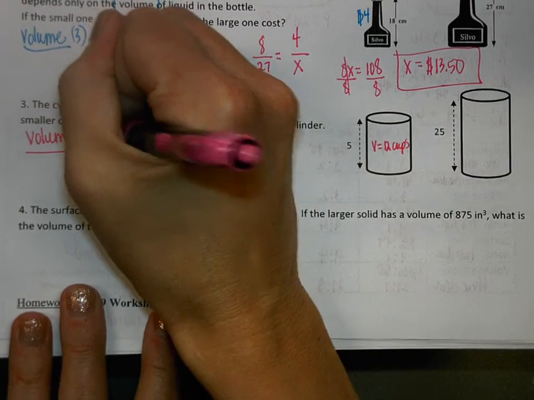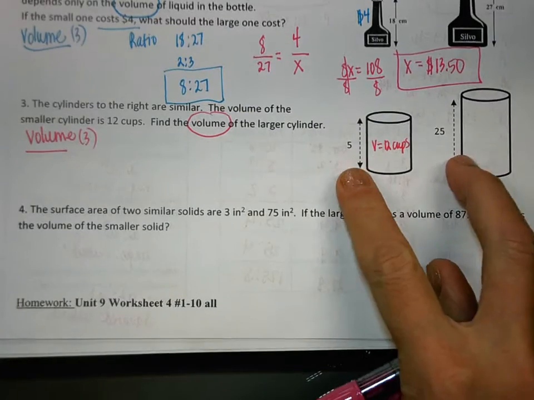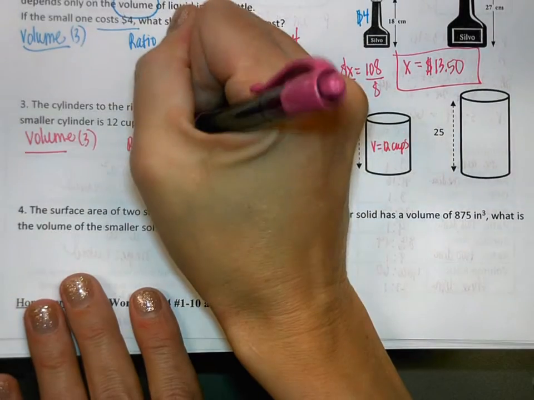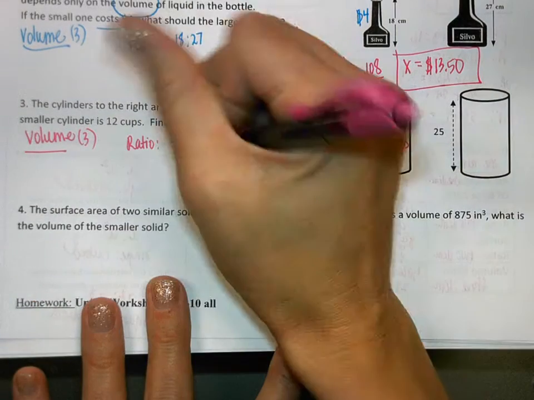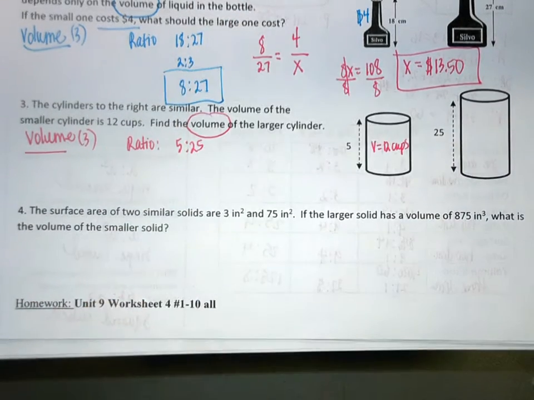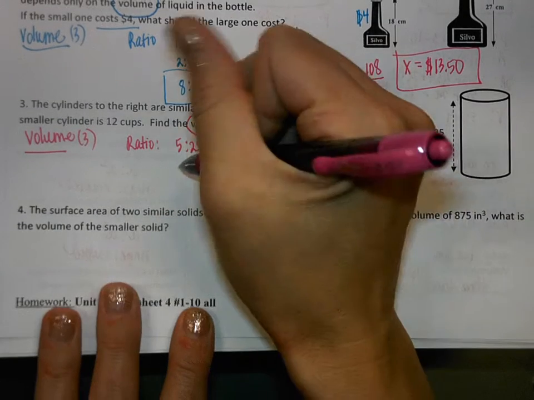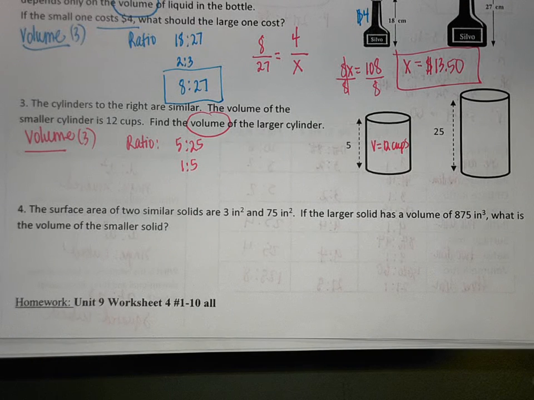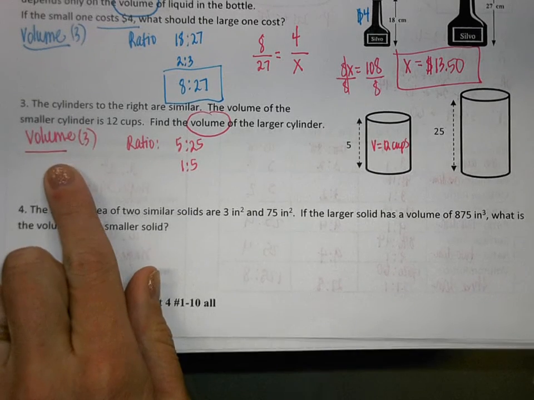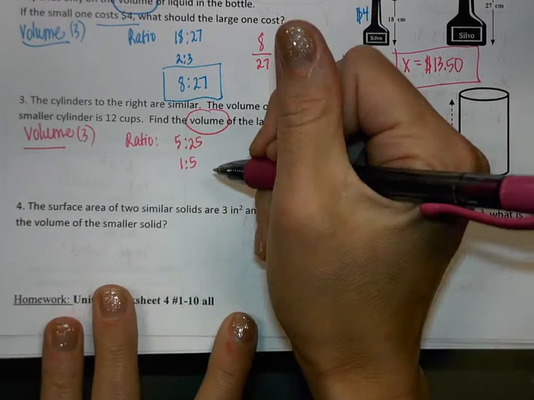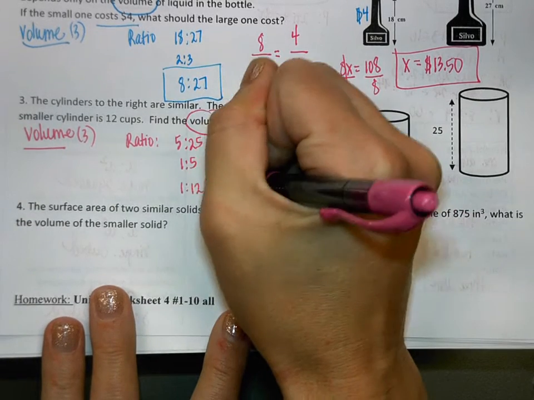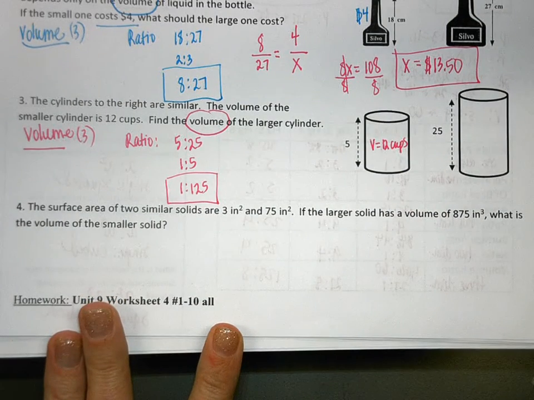Okay? But in terms of similarity right now, they've given me my what? My height. And so my ratio right now is in which dimension? It's in 1 dimension. So I have 5 to 25 right now, and that reduces to what? 1 to 5. Good, because we can reduce that by 5. So what will I need to do to that in order to use the ratio for a problem where I'm using volume? Cube them. Very good. So I cube 1 and I get 1, and I cube 5 and I get 125, okay, yes? So now we're going to set up our proportion.